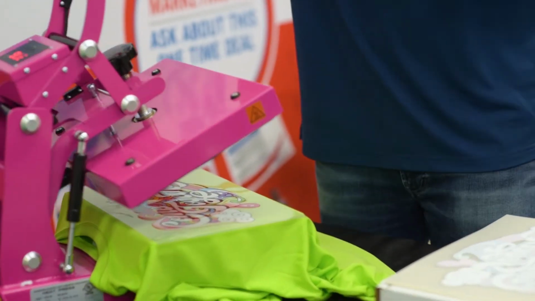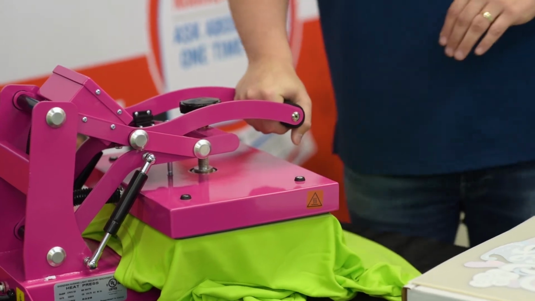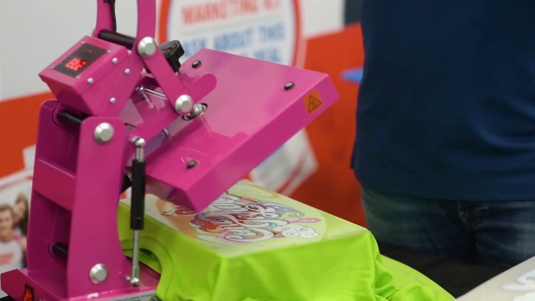All right, and I'm going to go ahead and press it down. And this is going to press for 275 degrees for 15 seconds. And we're going to do about a 6 to 8 pressure, and we're going to let this completely be cold to the touch. So we're going to set this to the side before we peel it off.